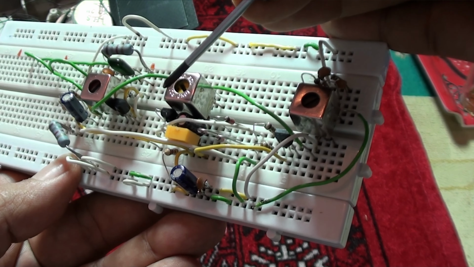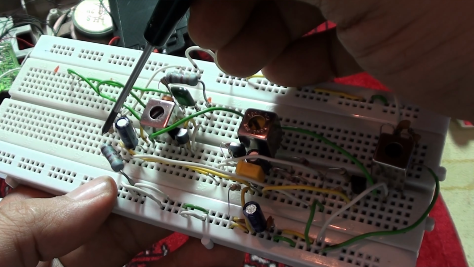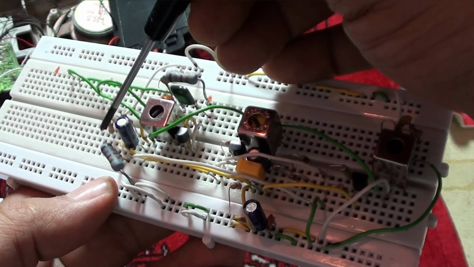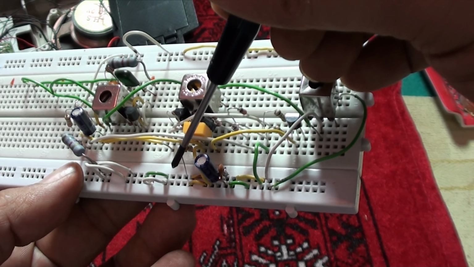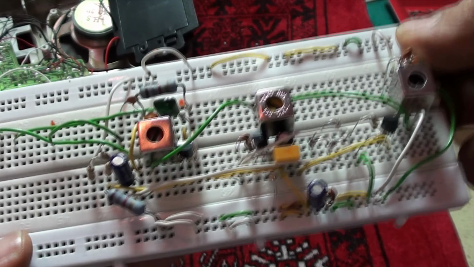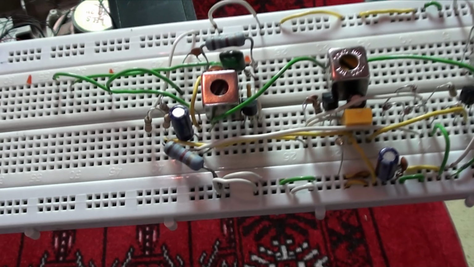Finally, it goes to the audio power amplifier through the conjunction of R6, C6 and R11. Of course, the amplifier will also need to be connected to the negative pole. So let's just connect it and test it.